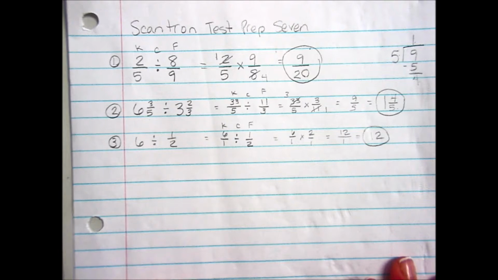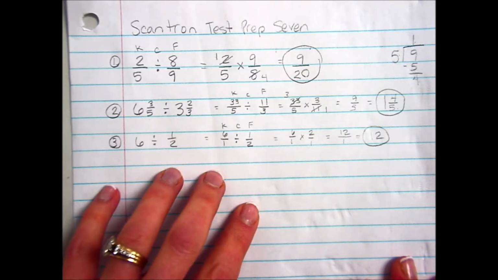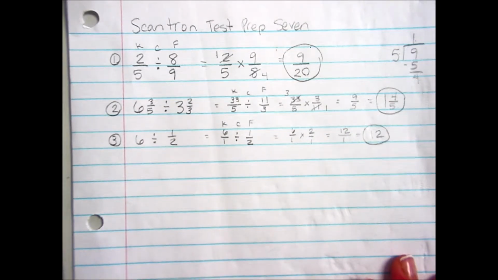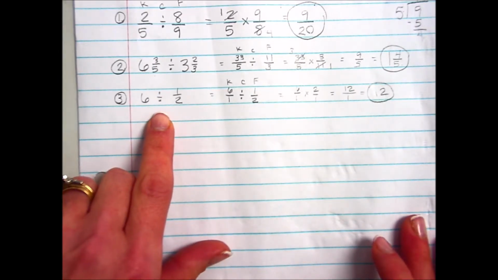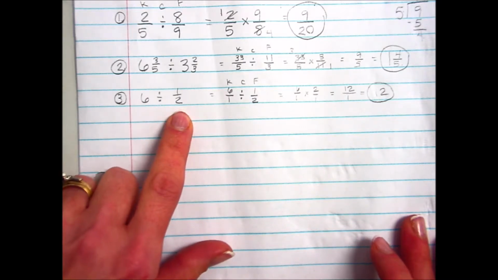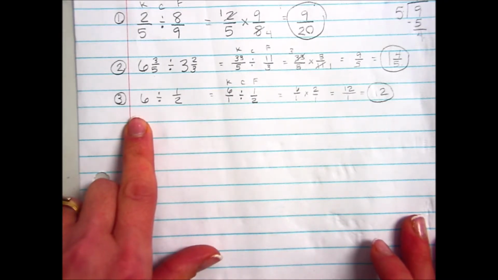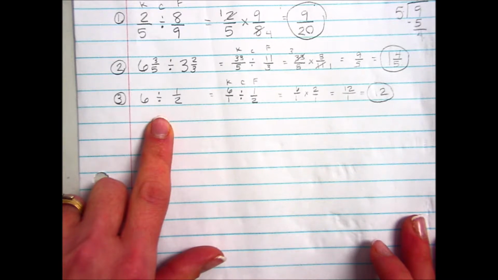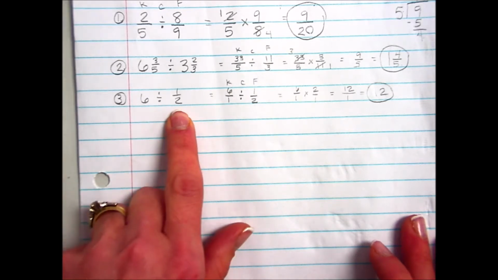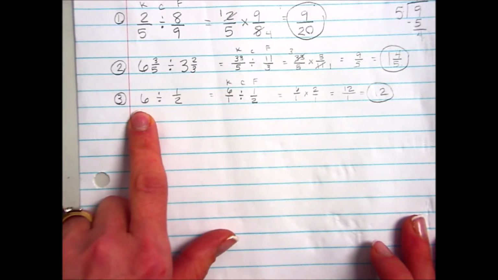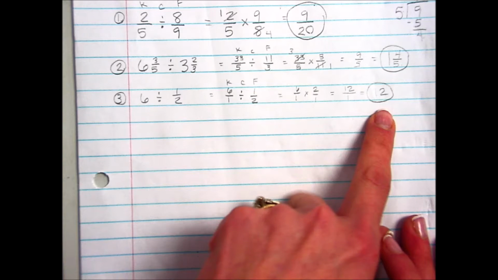Okay, are there any questions about dividing or multiplying fractions? Because you're trying to figure out how many times 1/2 will fit into 6. Sometimes when we look at a problem like this, our first thought would be, oh, well, that's going to be 3. But no, that's not it. You're trying to think about how many times will 1/2 fit inside 6, and 1/2 will fit inside 6 12 times.